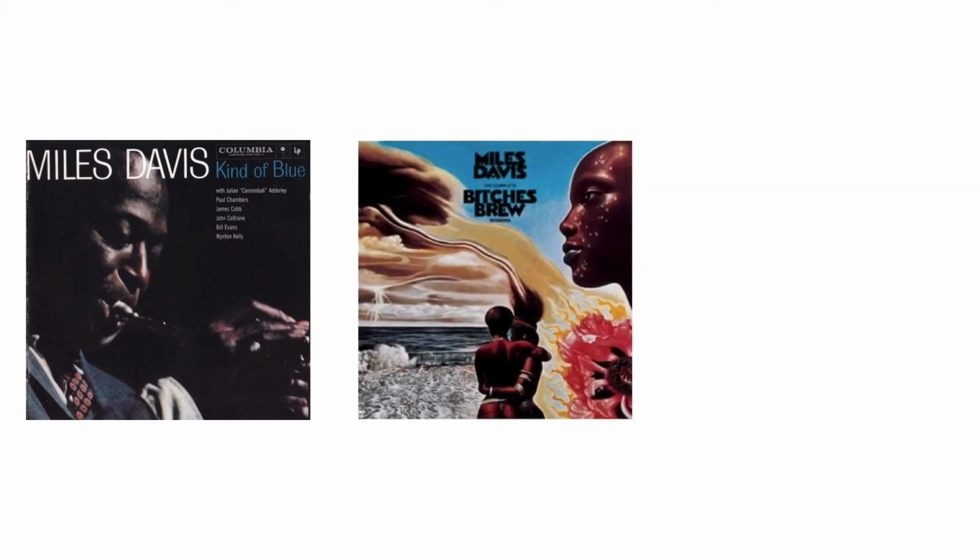So this is 1959 Miles. He's wearing a suit and a tie, and there you go. This is 1970 Miles. So 11 years later, Bitches Brew. There's some version of this. I think the back has a naked lady on it. Yeah. So naked lady. I sound like I'm 7 years old. Sorry. Or in 7th grade. Anyway, a little bit different.